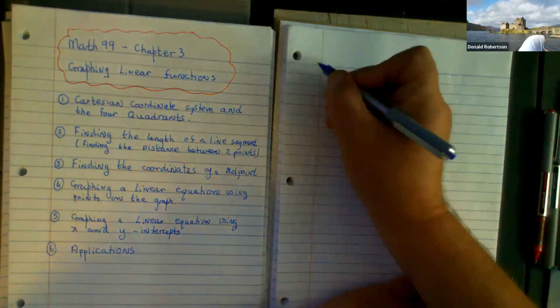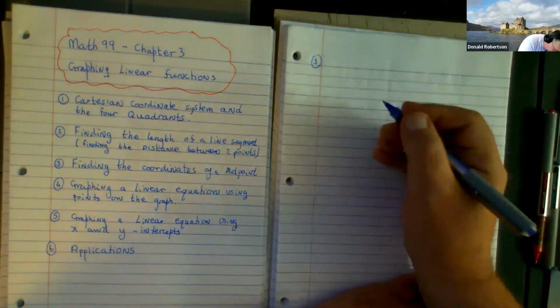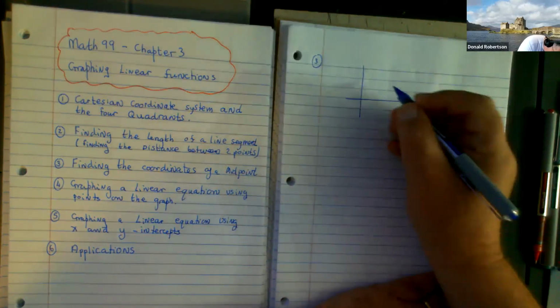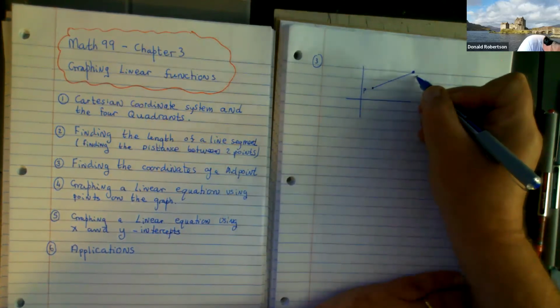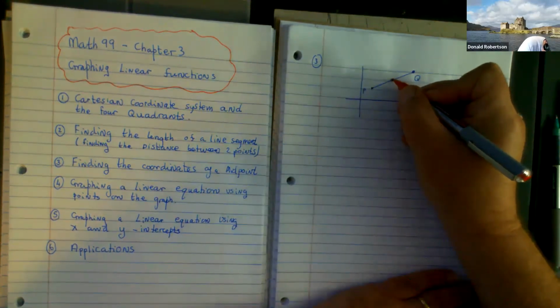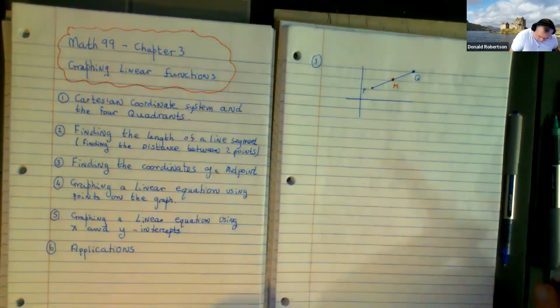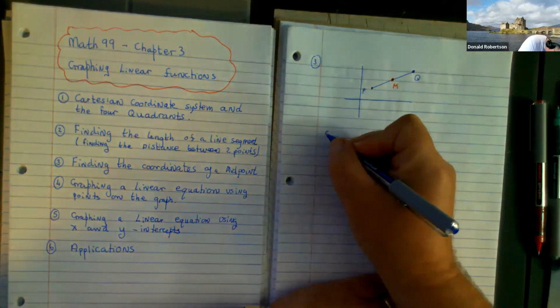Now, the next part, number 3, is we're going to find the midpoint of 2 numbers, 2 coordinates. So imagine that you had a point here, P, and you had another point up here, I'll call it Q. Then the midpoint is a point halfway between P and Q. Let's call it M. And so we need to find the coordinates of the midpoint. And there's a formula for that.